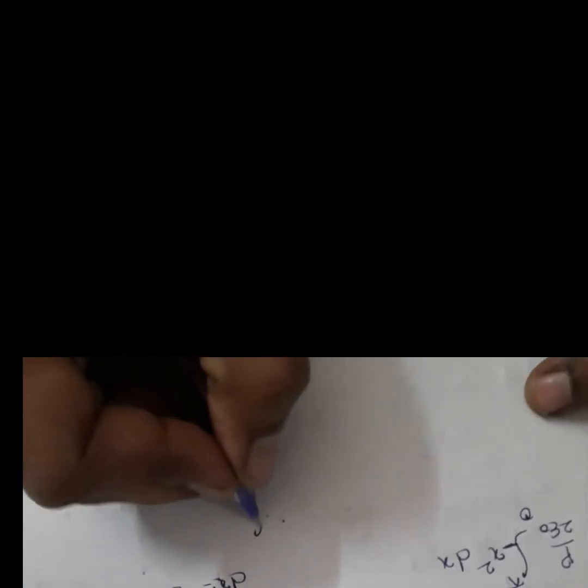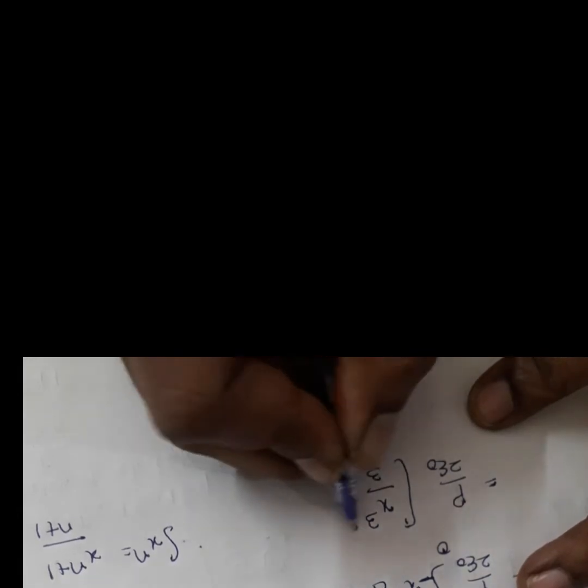Then integration of x power n, that will be x power n plus 1 by n plus 1. From this formula p by 2ε0 x cube by 3 into 0 to pi.